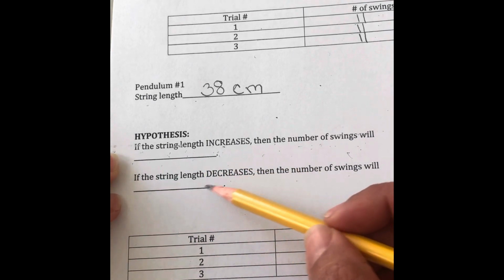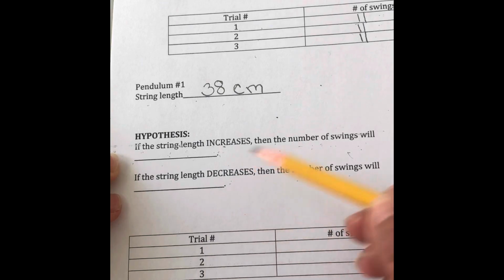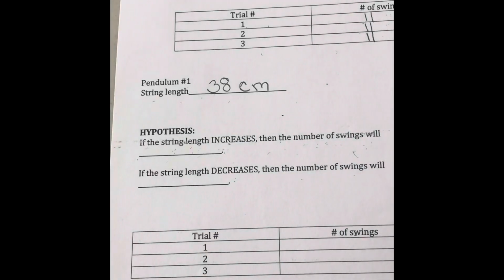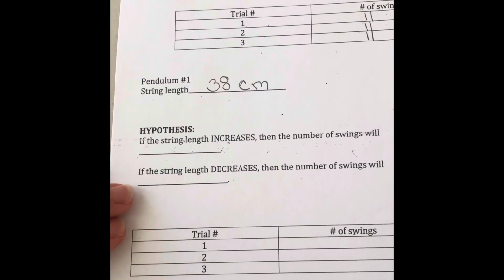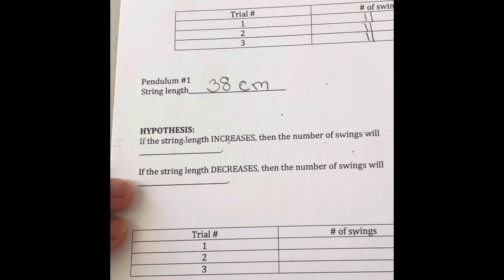If the string length decreases, so if we take our string length and go smaller than 38 centimeters, if we have a string length of 20 or 15 or 10 centimeters, then will the number of swings increase or decrease? It's a good time to pause and fill out your hypothesis.